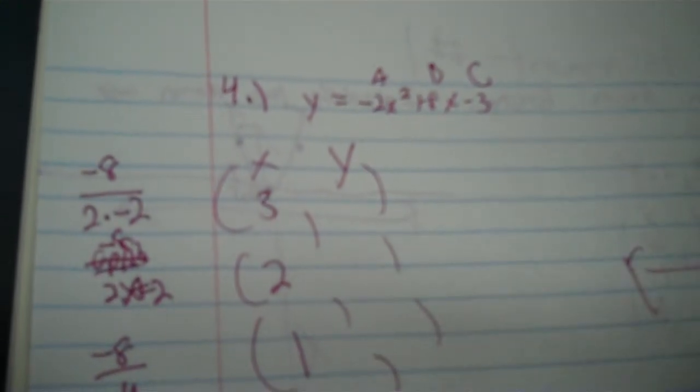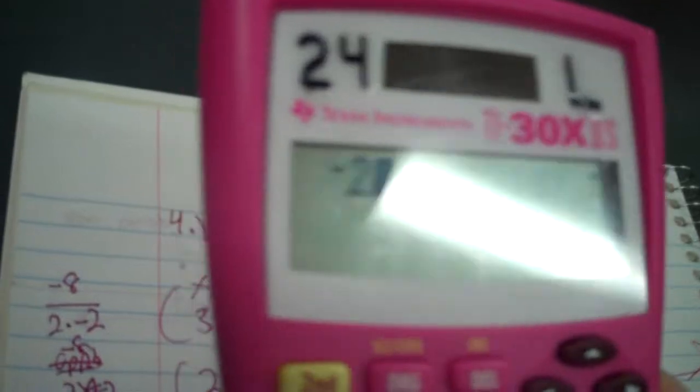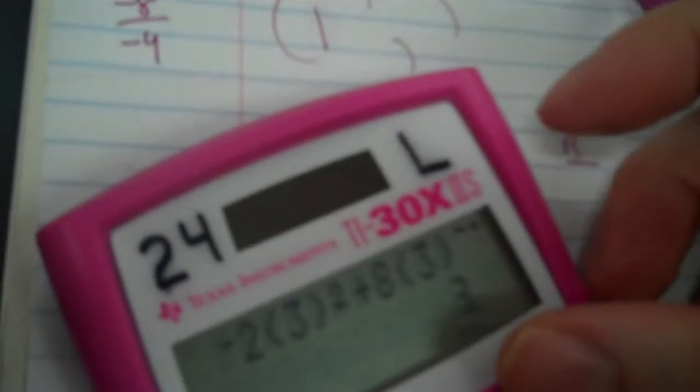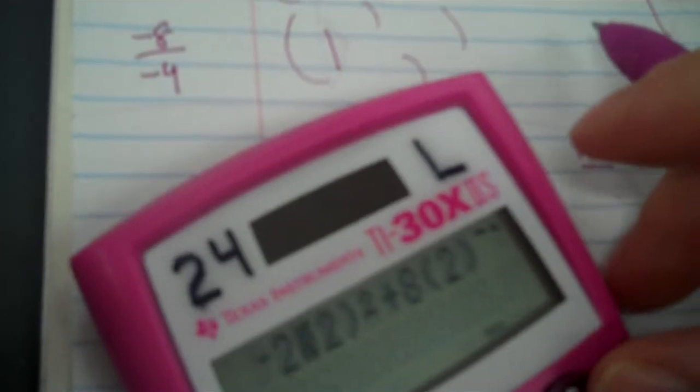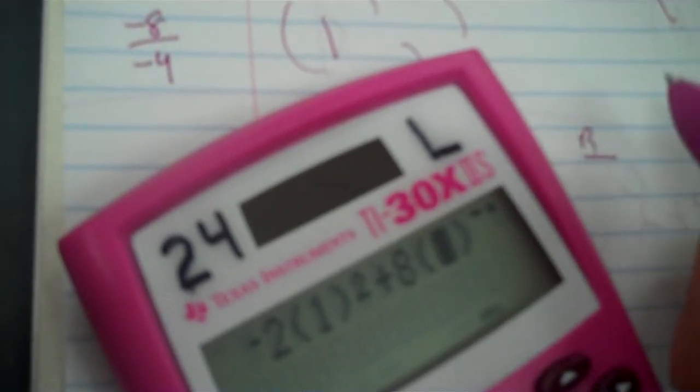Okay, then you just plug and chug your way into the y's. So y equals, now we're going to put x is 3. Negative 2, 3 to the second. Okay, I got 3. Click up and you got 2. Click up and you got 1. Hopefully it's back to 3. Yep, so I know I did it right.